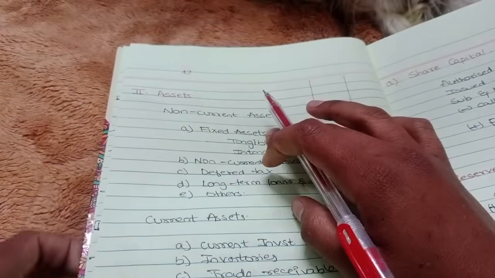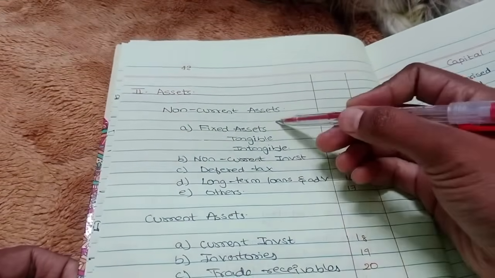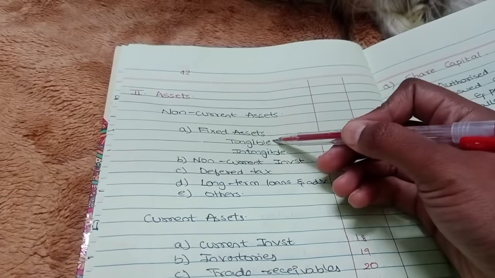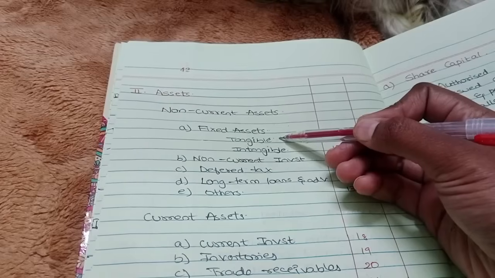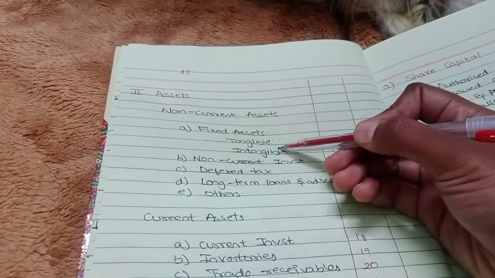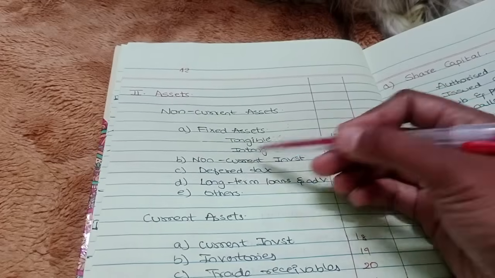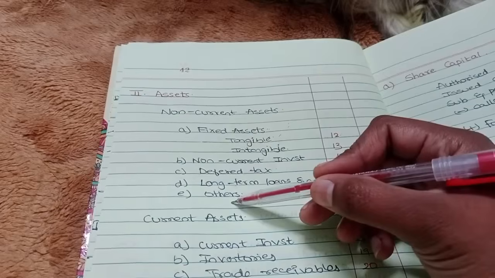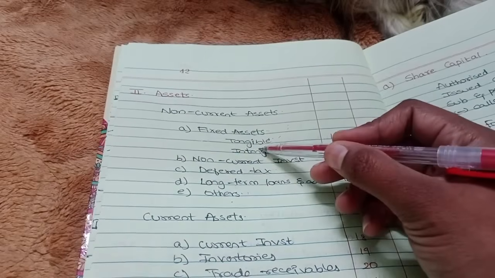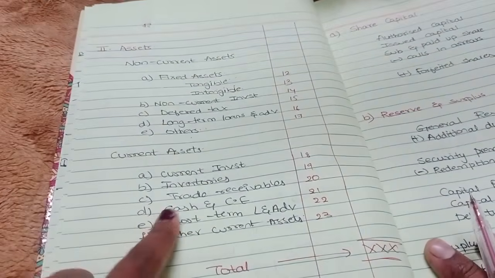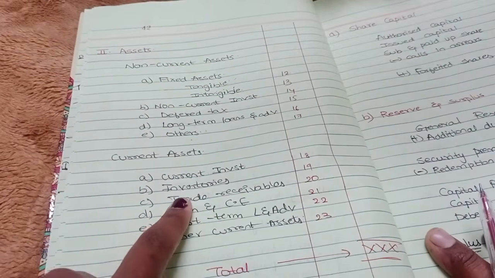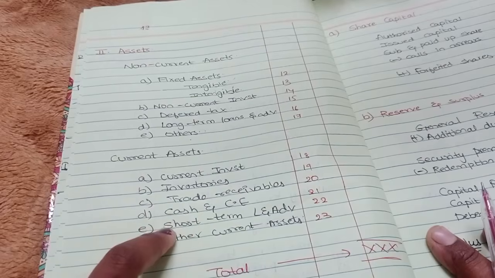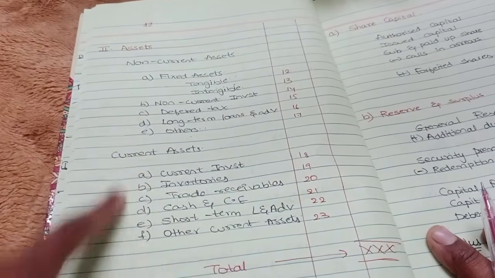In assets, there are non-current assets and current assets. In non-current assets, there is fixed assets. In fixed assets, tangible assets and intangible assets. Tangible assets means plant and machinery, land and buildings, like that. Intangible means goodwill, bonds, like this. Then non-current investments, deferred tax, long-term loans and advances, and others. These all come in non-current assets. Coming to the current assets, you will have current investments, inventories, which means stock, trade receivables, cash and cash equivalents, and short term loans and advances. This type of things you will get.